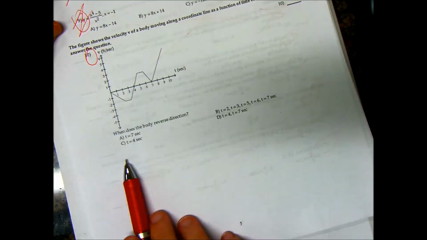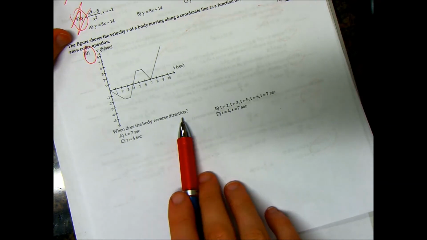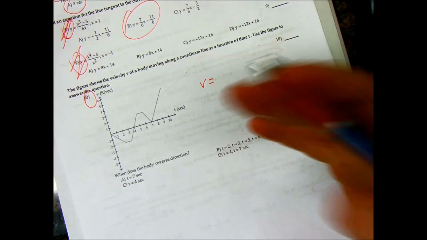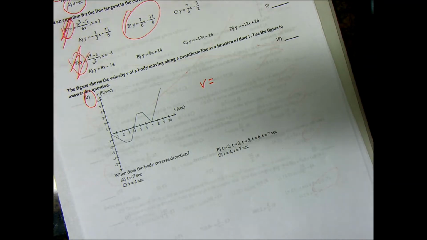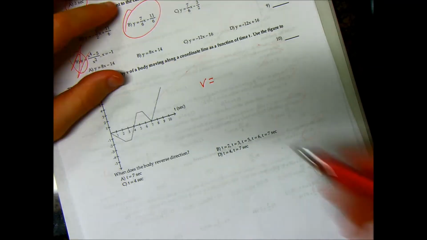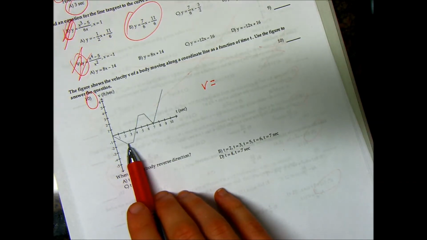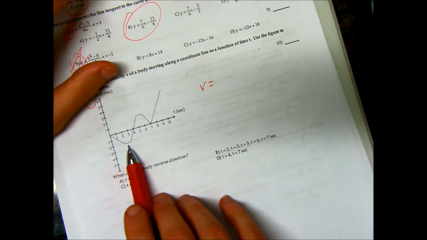Number 10. Use the figure to answer the question, when does the body reverse direction? Think of velocity as speed with direction. Okay, if I'm driving a car, my speed is whatever it says in the speedometer, but my velocity is that speed along with whatever direction I am going, north, south, east, west, right? So that's why velocity can be negative. Speed can't be negative, that doesn't make any sense, but velocity can.